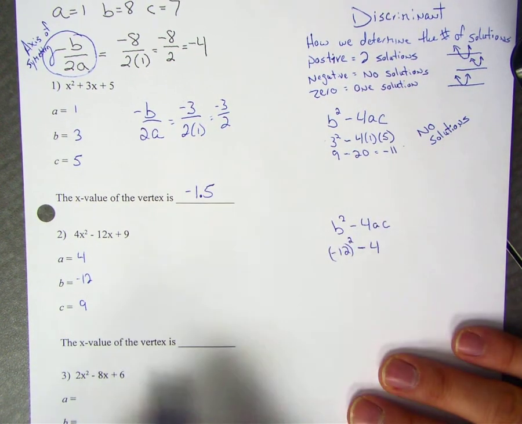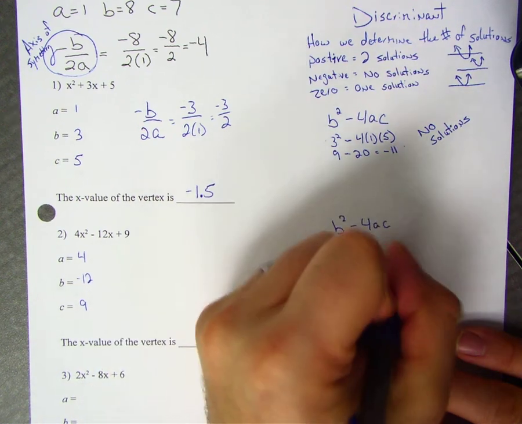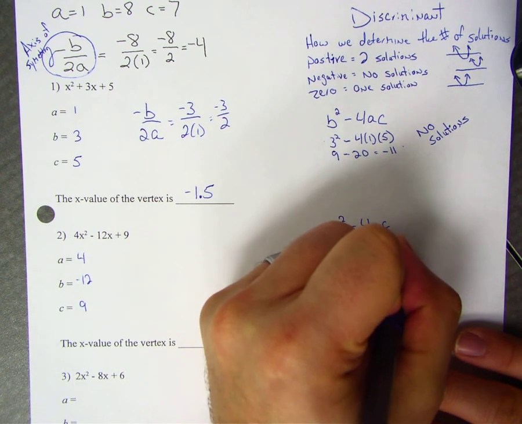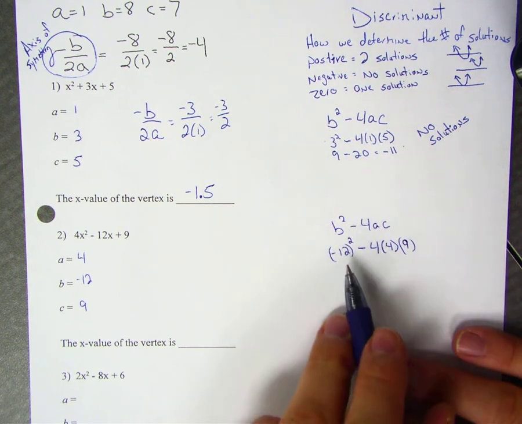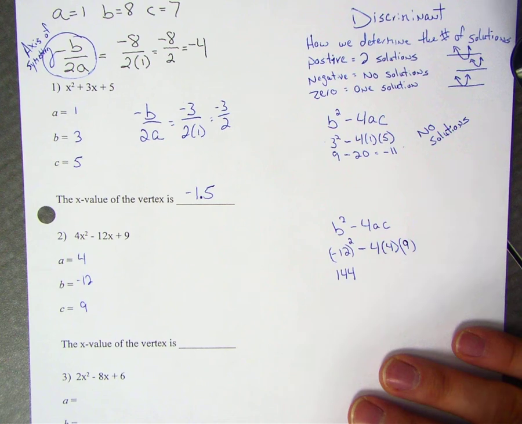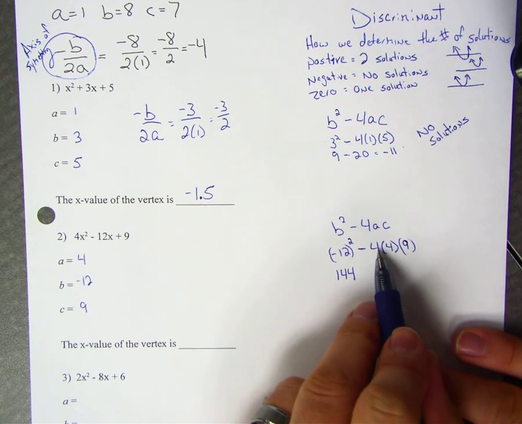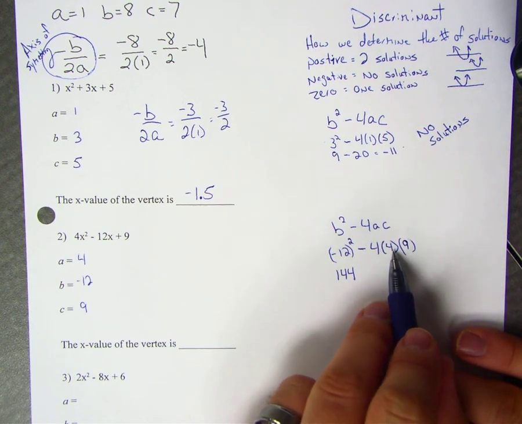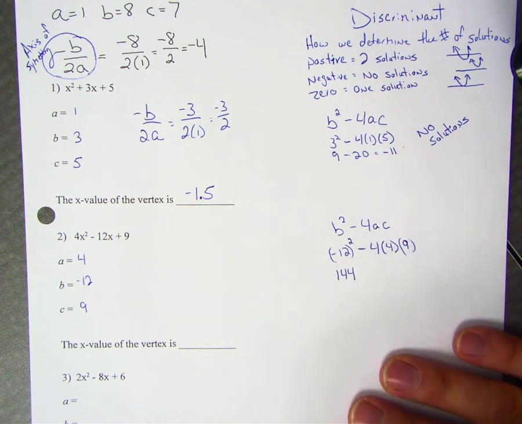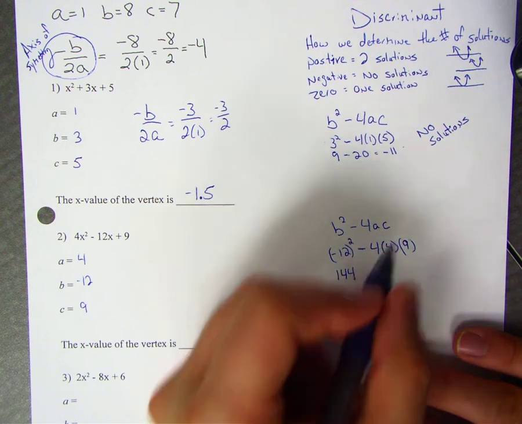Alright, and then 4 there, and then A is 4 times 4 again, and C is 9, so 9 times 9. 12 squared is 144. 4 times 4 is 16, and 16 times 9 is what? 144.